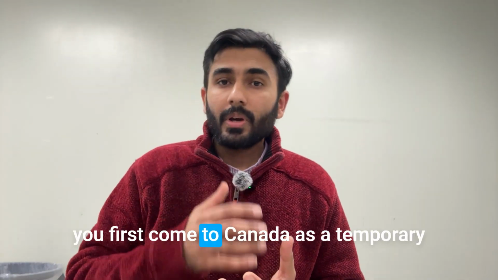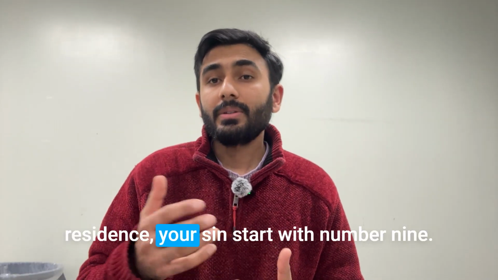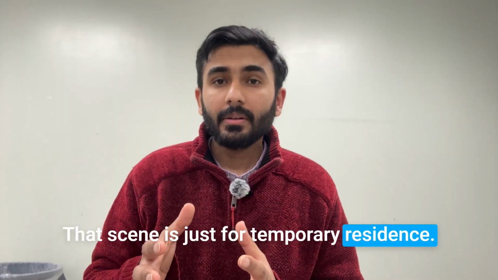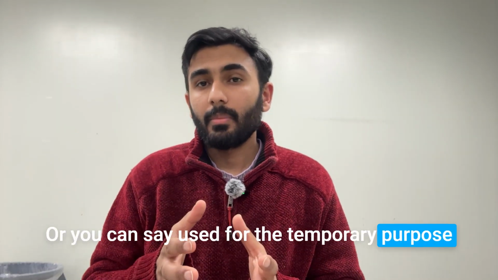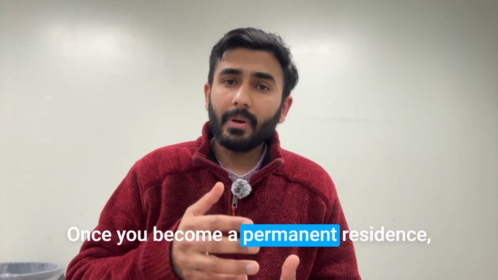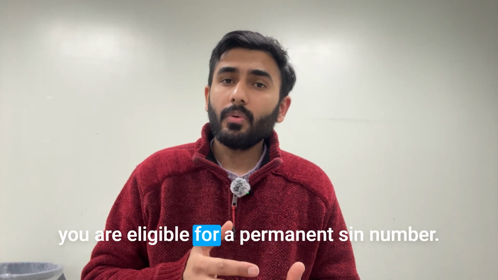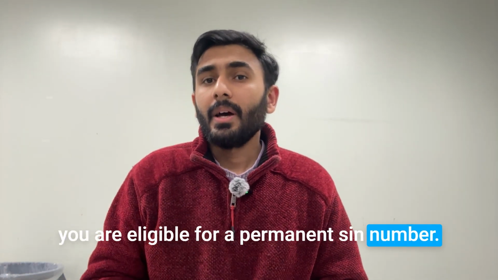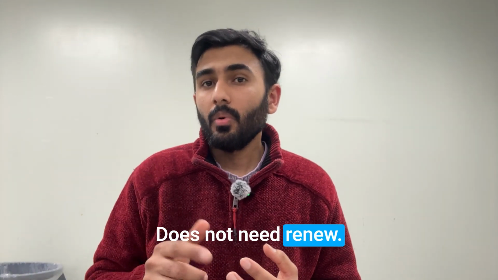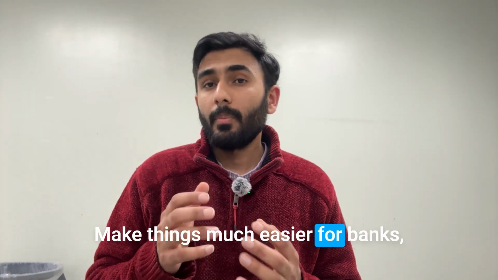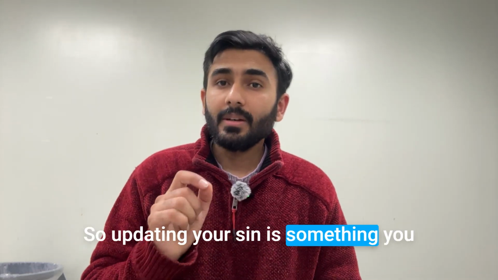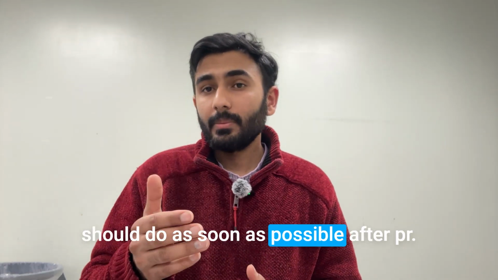When you first came to Canada as a temporary resident, your SIN started with number 9. That SIN is just for temporary residents, or you can say used for a temporary purpose, and it expires based on your permit as well. Once you become a permanent resident, you are eligible for a permanent SIN number. A permanent SIN does not expire and does not need to be renewed, which makes things much easier for banks, employers, loans and mortgages. So updating your SIN is something you should do as soon as possible after PR.